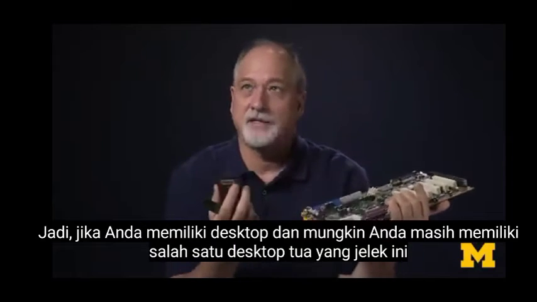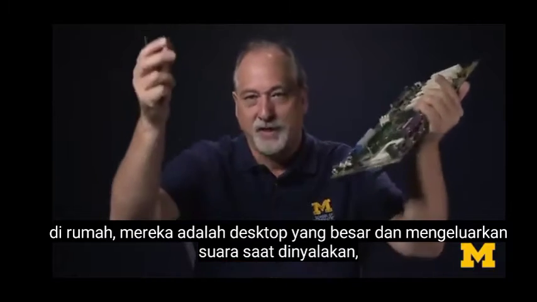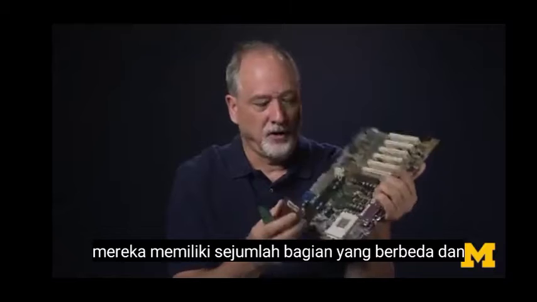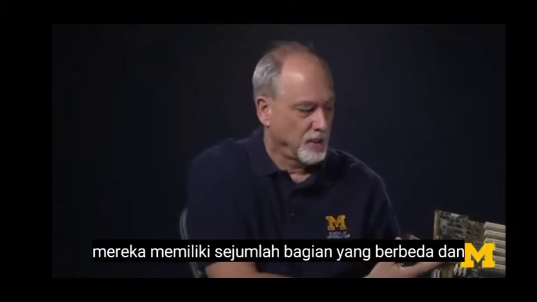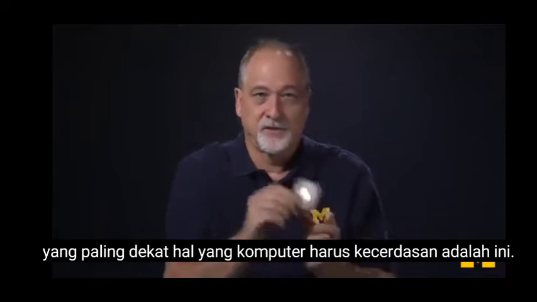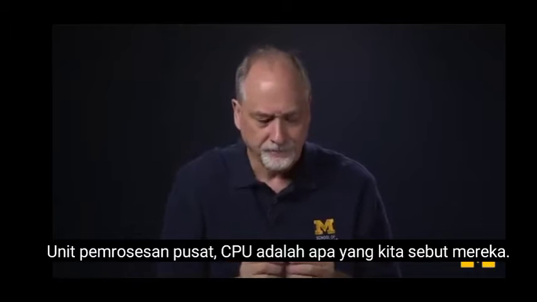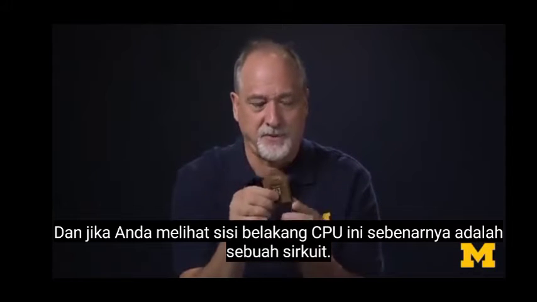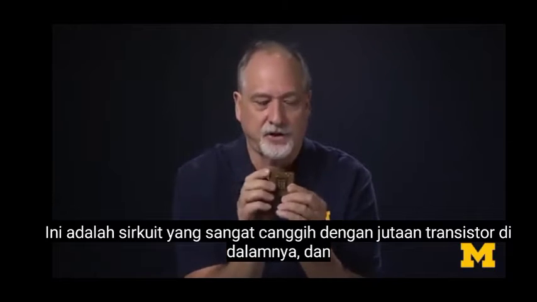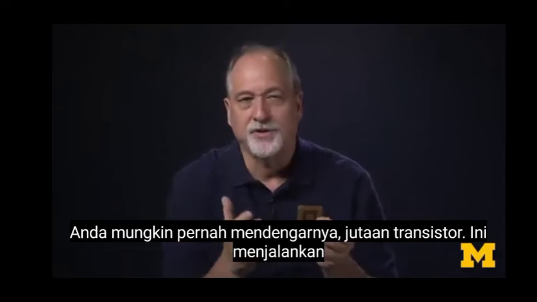If you had a desktop, and maybe you still have one of these junky old desktops at home, the ones that are big and make noise when they start up, they have a number of different parts. The closest thing that a computer has to intelligence is this: the Central Processing Unit, CPU is what we call them. If you look at the back side of this CPU, it is actually a highly sophisticated circuit with millions of transistors on it, and you've probably heard that, millions of transistors.